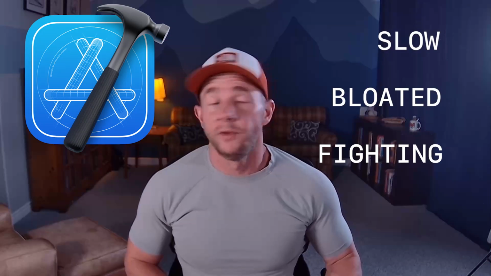Xcode is slow, bloated, and constantly fighting you. But what if you could ditch it for 90% of your iOS development, tests, building, cleaning, debugging, everything, and using NeoVim? The craziest part is that Claude makes this so easy. You can set it up in less than half an hour. Stick around because this has changed how I build iOS apps.